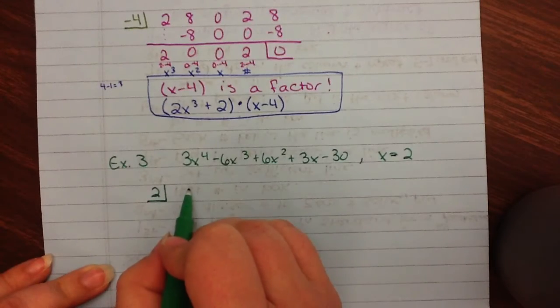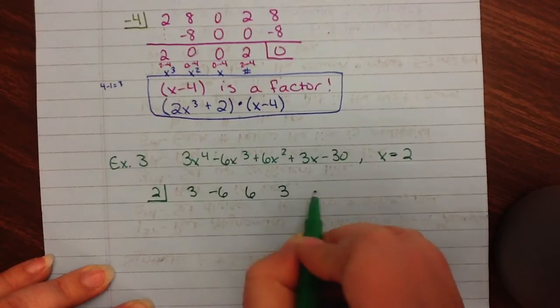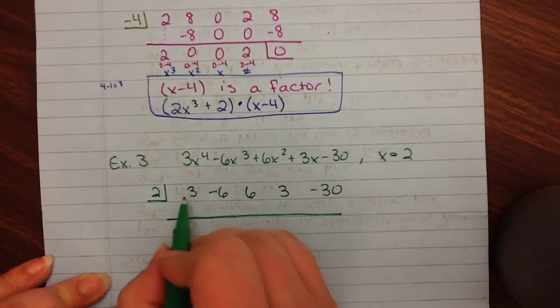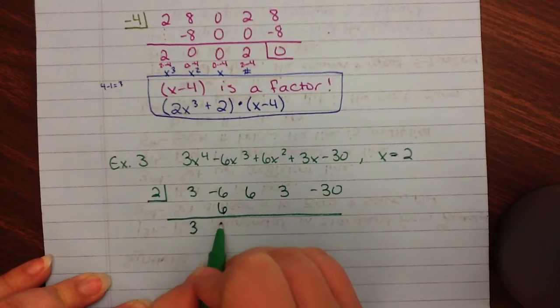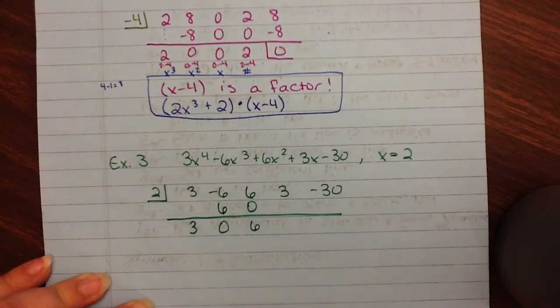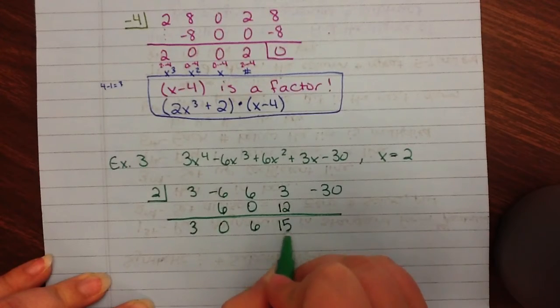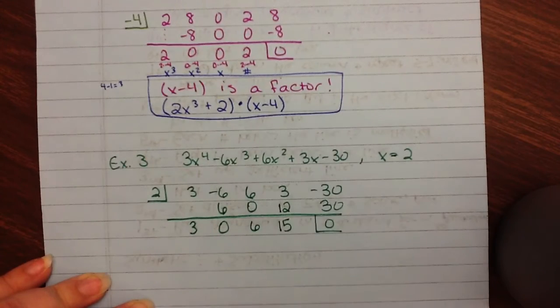This being in standard form, I can just write my coefficient line and see how I brought down all my negatives. So then we can just do this real quick. 3 times 2 is 6, add down 0. 0 times 2 is 0, add down 6. 6 times 2 is 12, add down, we get 15. 15 times 2 is 30, adding down we get 0.